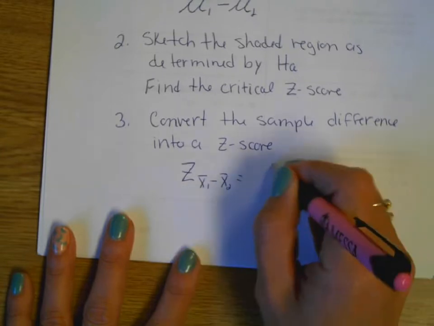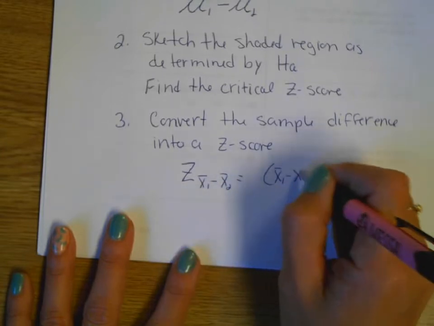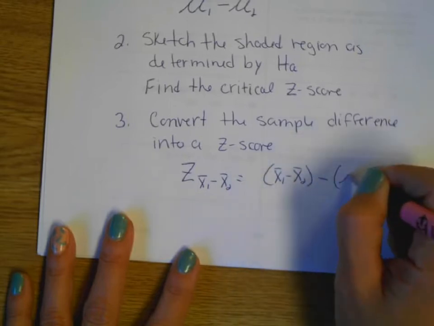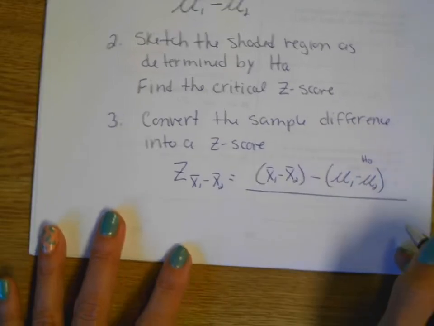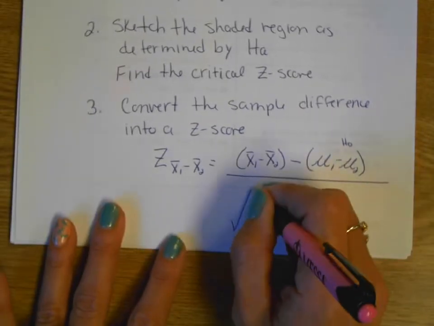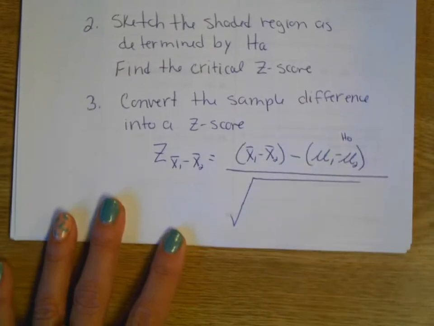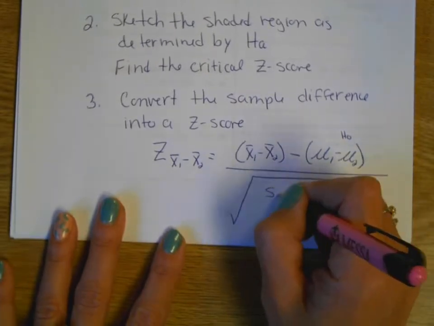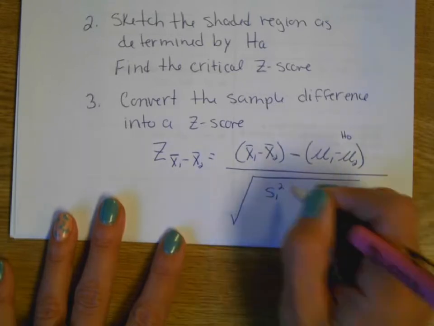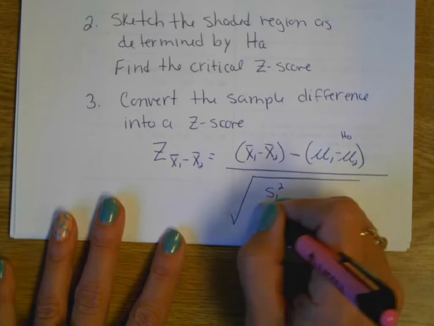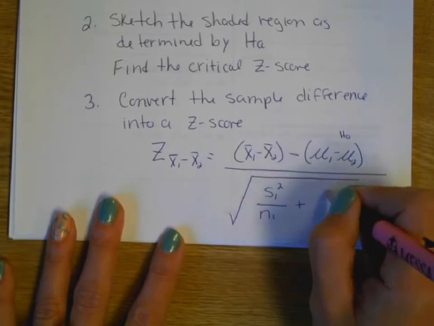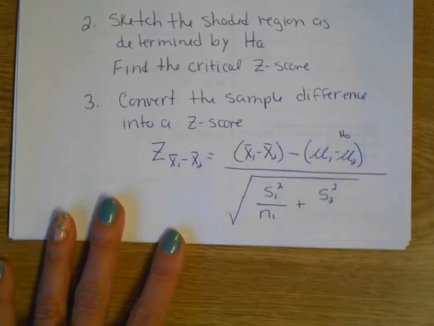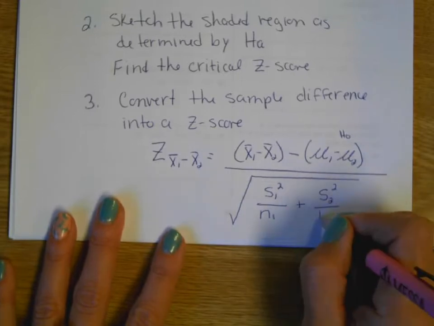So you take that difference in the sample means, and then you take the difference in the population means, as determined by the H0, and then your denominator is the variance from sample 1 squared, or excuse me, the standard deviation squared, which is the variance, over that sample size, and then the standard deviation from sample 2 squared over its sample size.